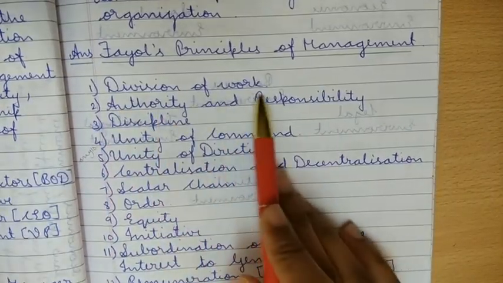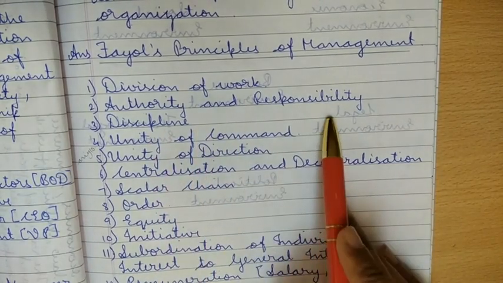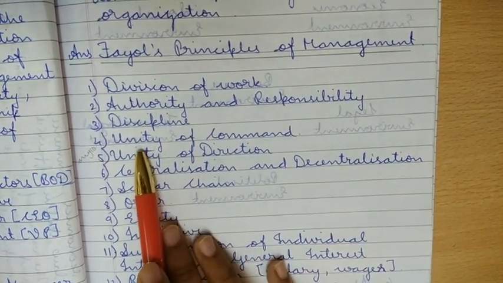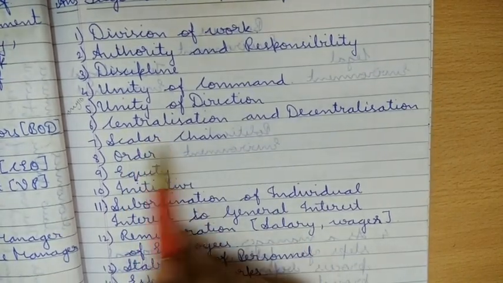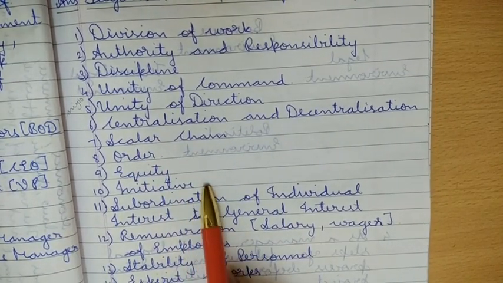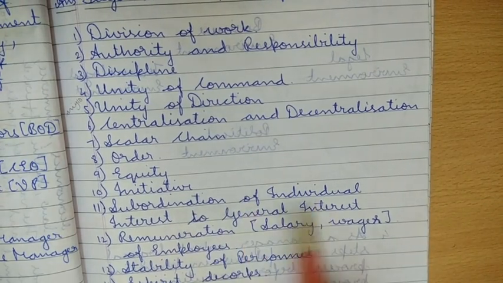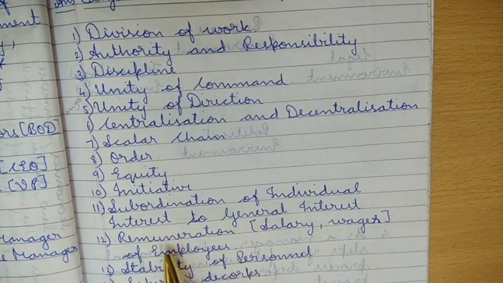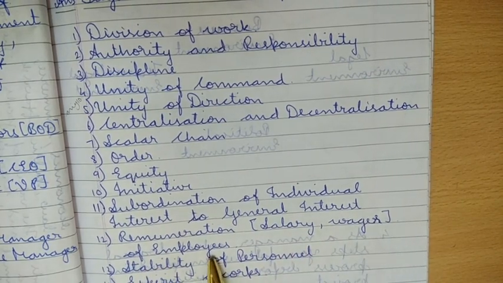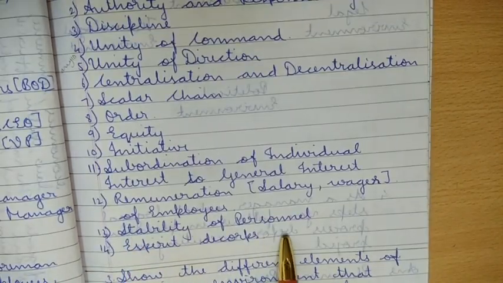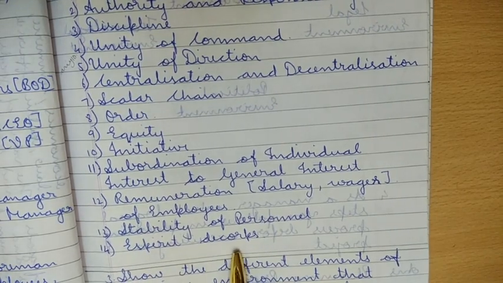First one is division of work, authority and responsibility, discipline, unity of command, unity of direction, centralization, decentralization, scalar chain, order, equity, initiative, subordination of individual interest to general interest, remuneration, salary or wages of employees, and stability of personnel, esprit de corps.